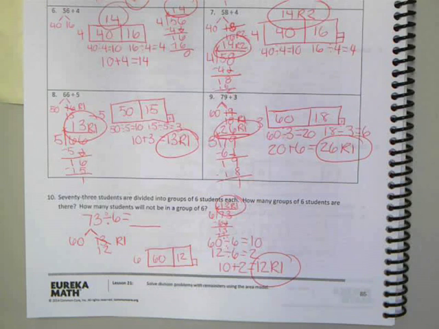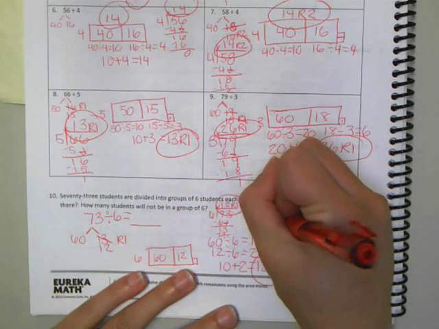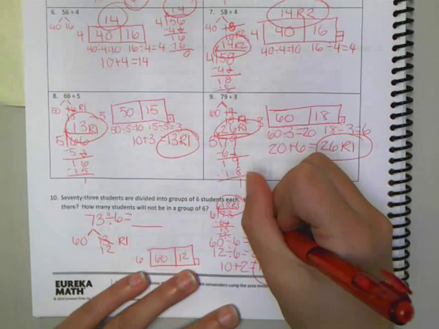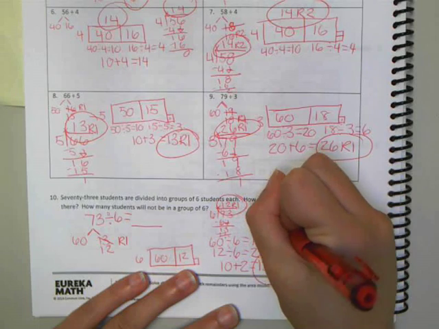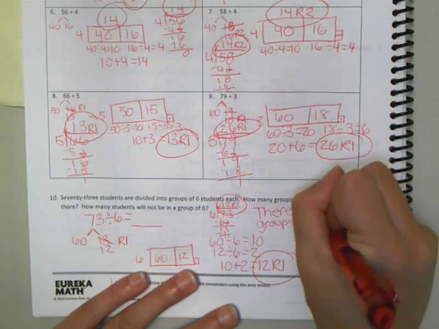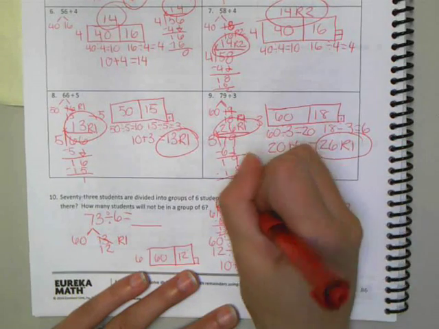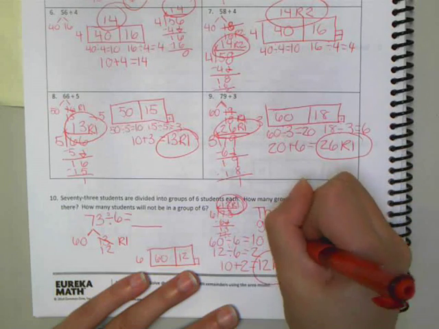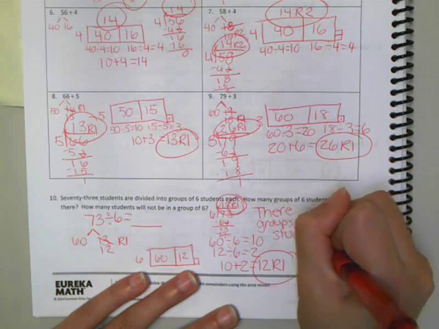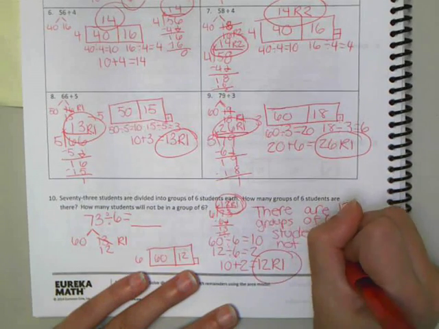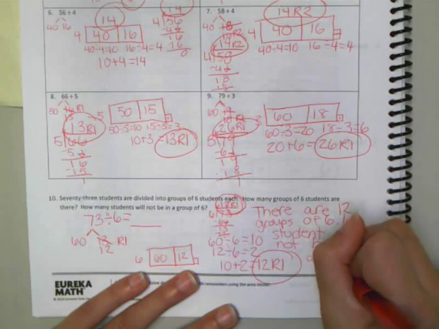So let's look at our data. How many groups of 6 students are there? There are 12. So let's say there are 12 groups of 6. How many students will not be in a group of 6? That's our remainder, 1. 1 student will not be in a group.